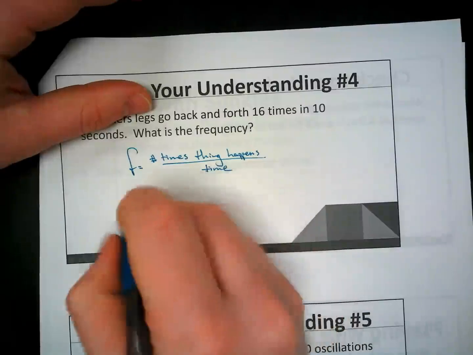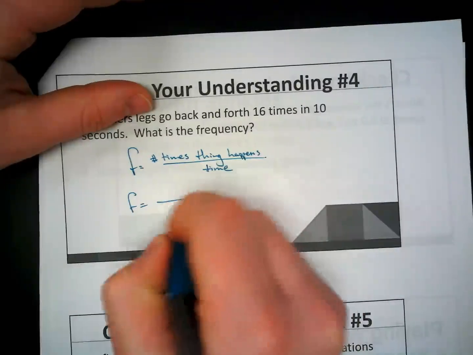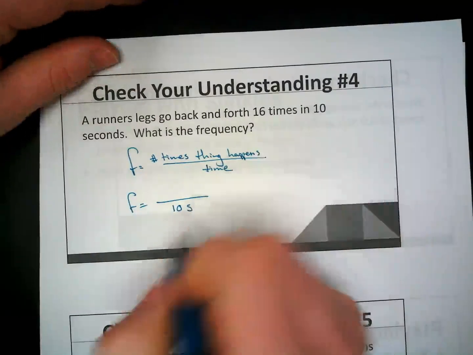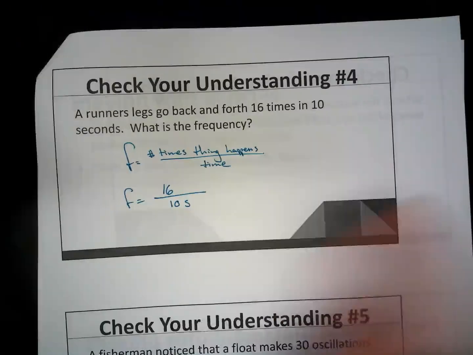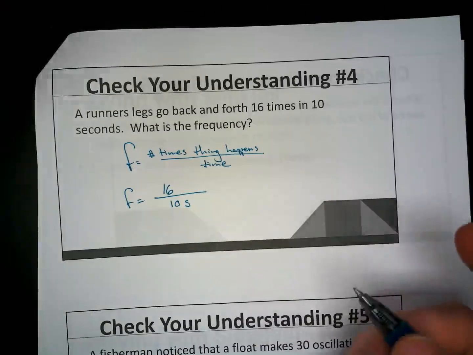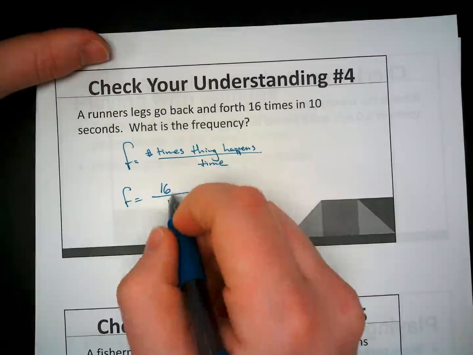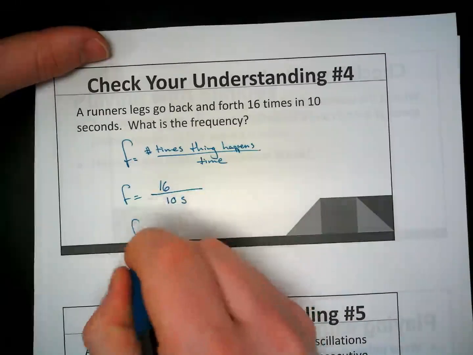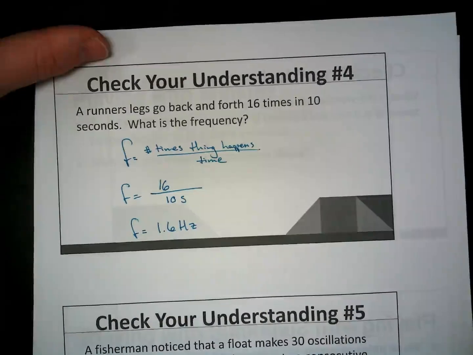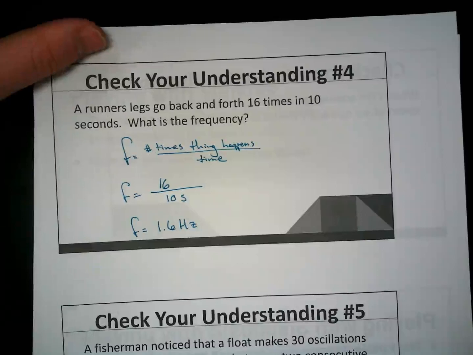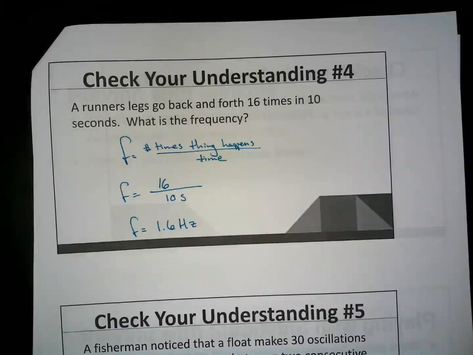So here we've got time, and the time's 10 seconds. And in those 10 seconds, we saw the runner's leg go back and forth 16 times. So it's easily going to just be 16 divided by 10, which is then going to give us a frequency of 1.6 hertz. Or you could say 1.6, I don't know, 1.6 legs per second. Okay? And we have our frequency.